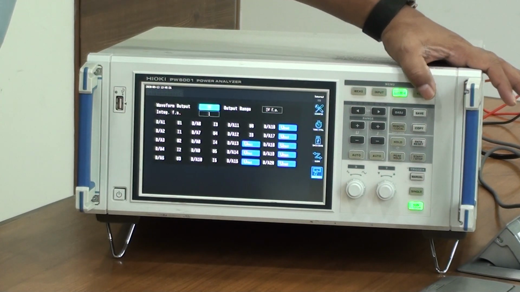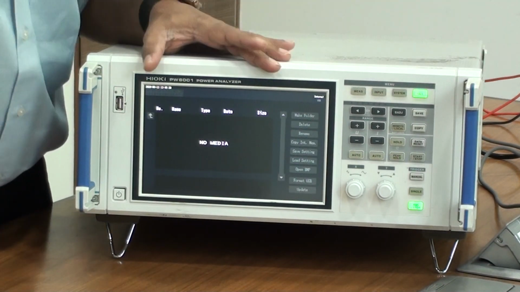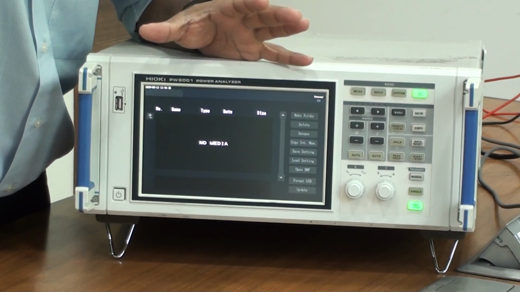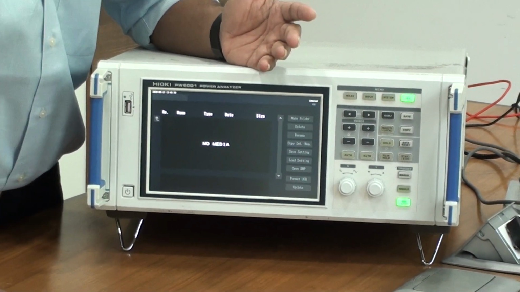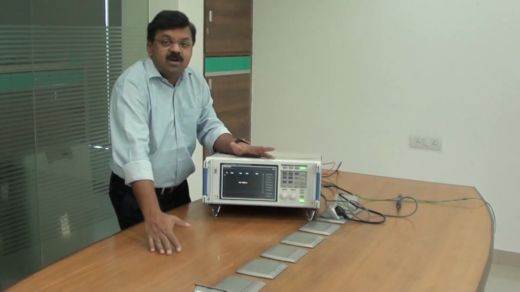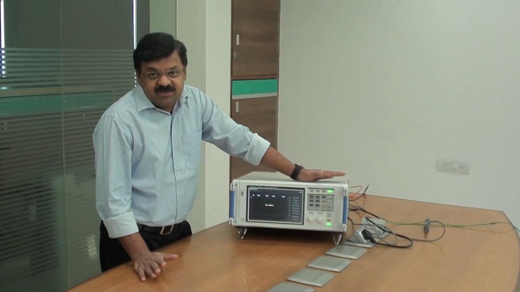And finally, all this data that the power analyzer acquires can be saved in either ASCII format or a CSV format that can be analyzed separately by a separate tool, either on MATLAB or the tool that we have, or a third-party tool, for you to analyze all voltage, current and efficiency waveforms.